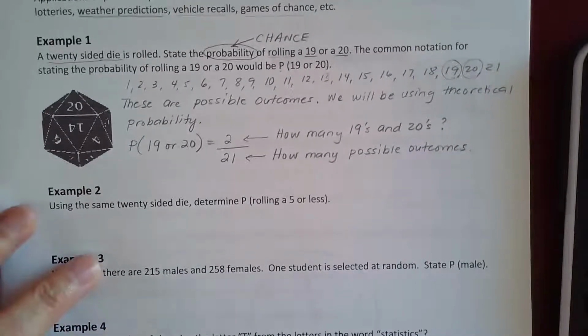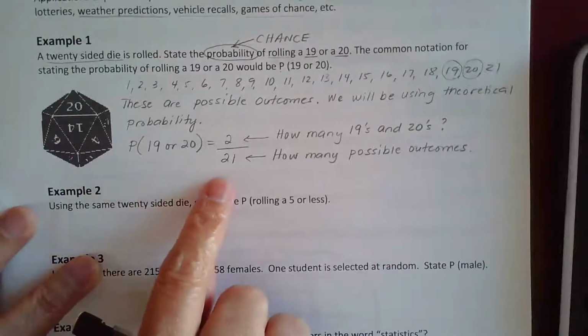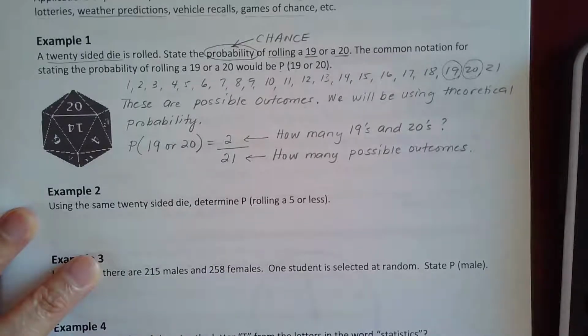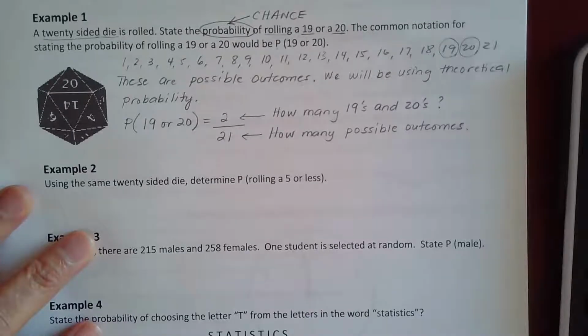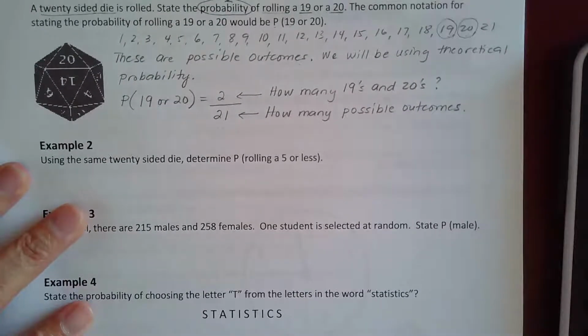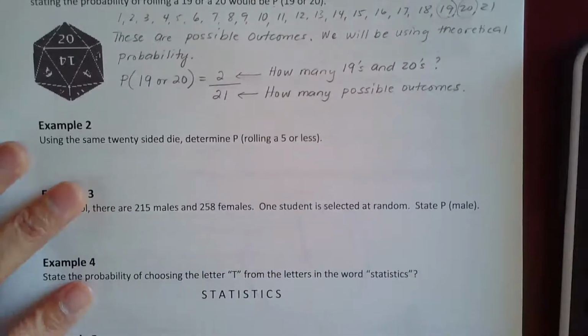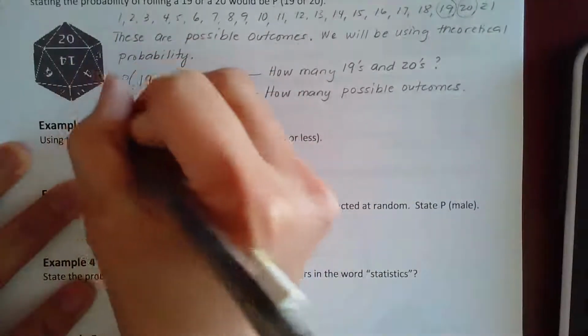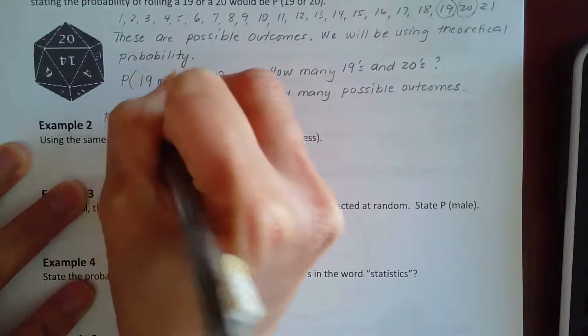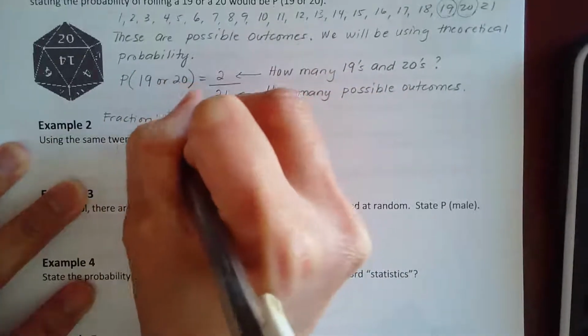Okay, but in this situation, depending on what the question is, they might say, write this probability as a decimal, as a fraction, as a percent, or as words. Actually, let's write that down. I want to make sure that I get that. So write it as a fraction is 2 out of 21.